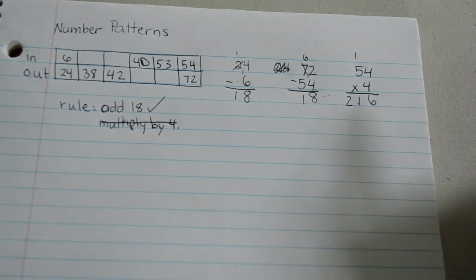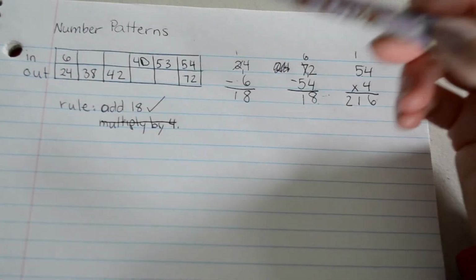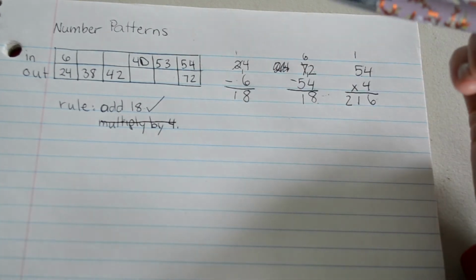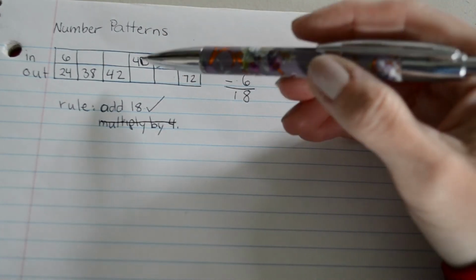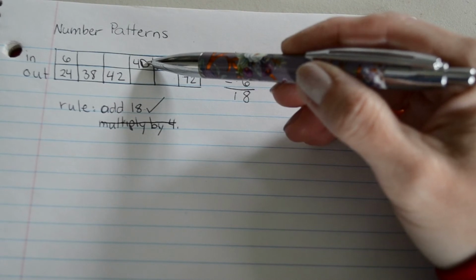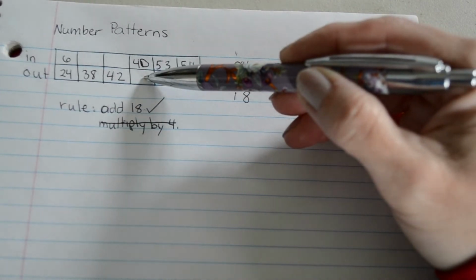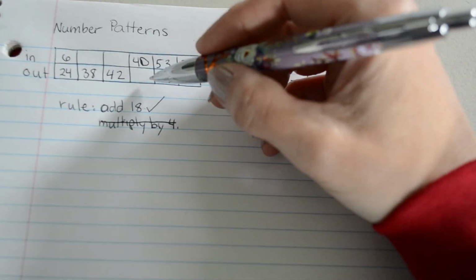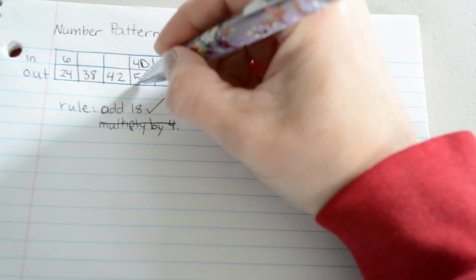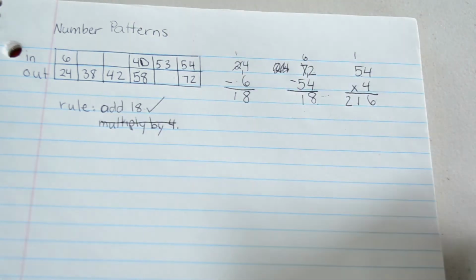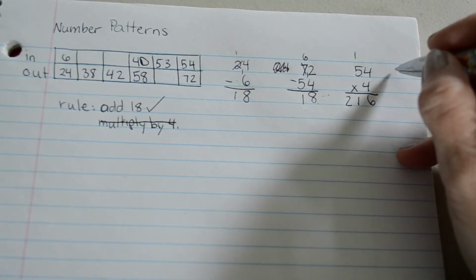So now, to fill in my blank spots on the chart, I just have to follow my pattern rule. So if I have my 40 here, I need to add 18 to get my output. So 40 plus 18 is 58. And I can check my math, but that mental math I can do.